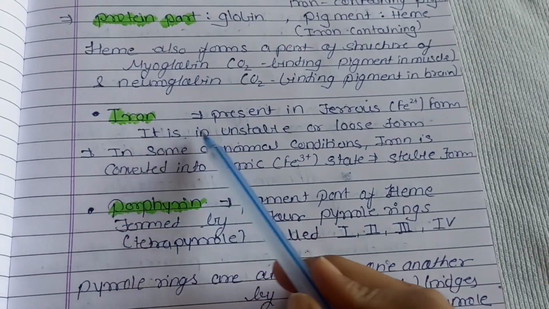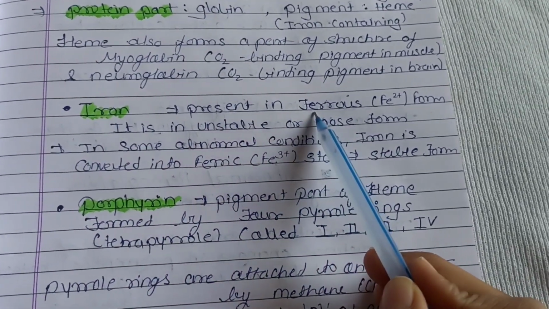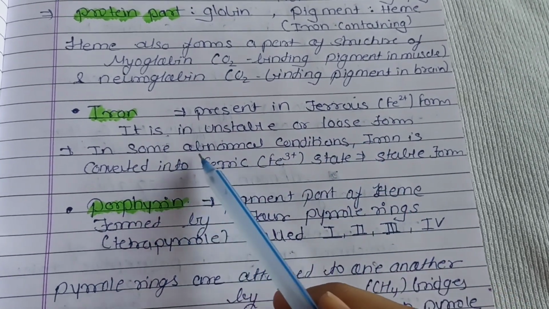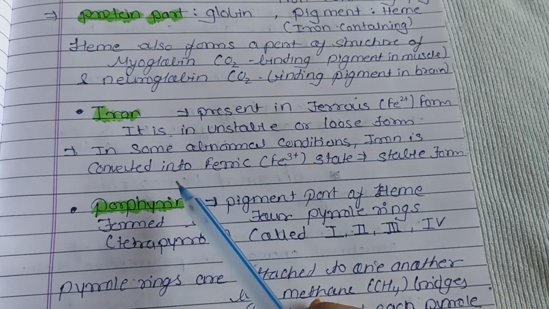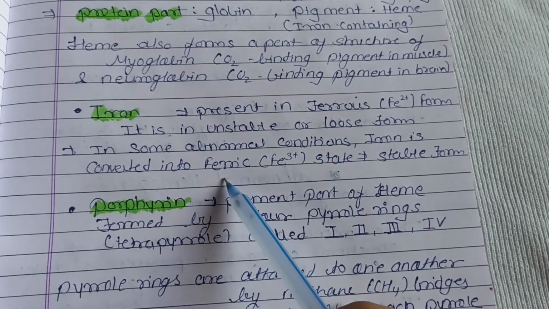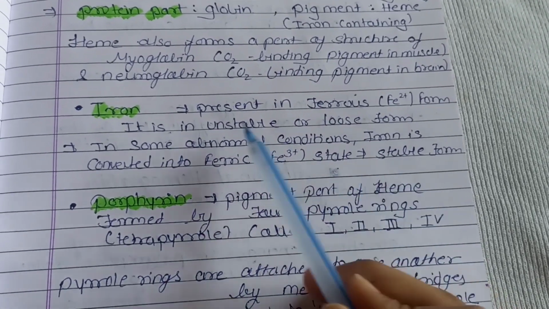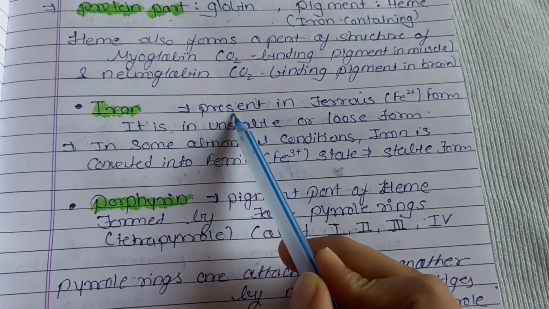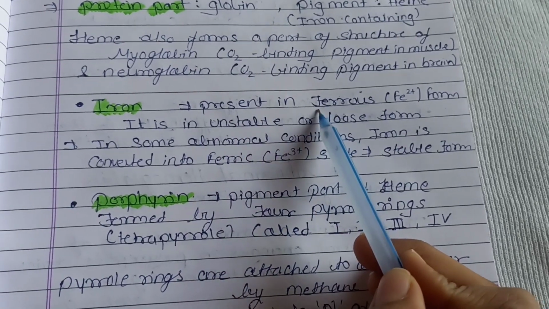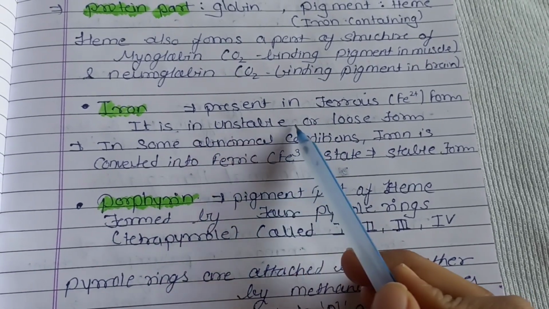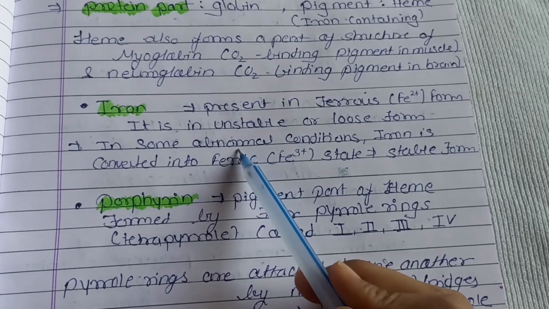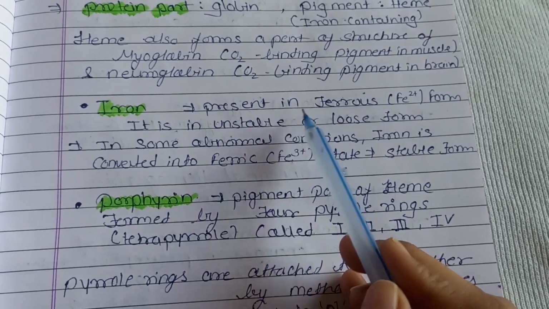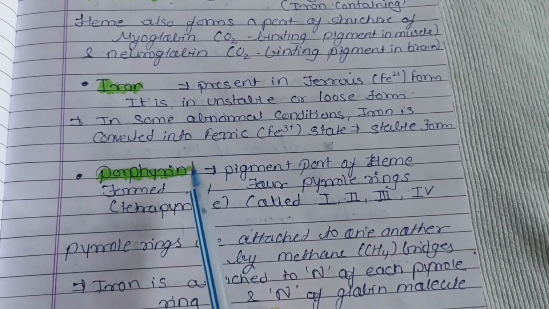First, iron is present in the ferrous form. It is an unstable or loose form. In some abnormal conditions, iron is converted into the ferric state, which is a stable form. So usually in hemoglobin, iron is present in the ferrous form, which is unstable or loose. But in abnormal conditions, iron will become stable. That means ferrous is converted into the ferric state.